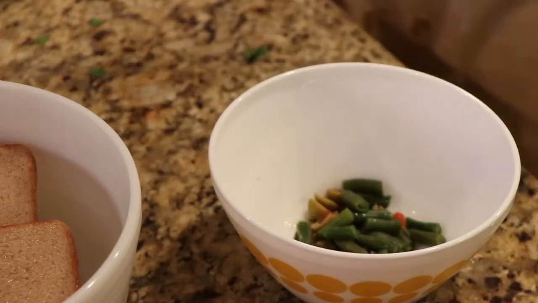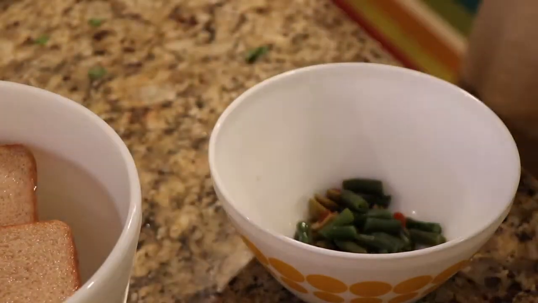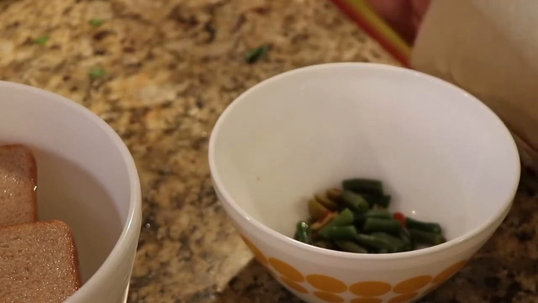Okay. I'm going to consult the directions. Always look at the directions for all these things.